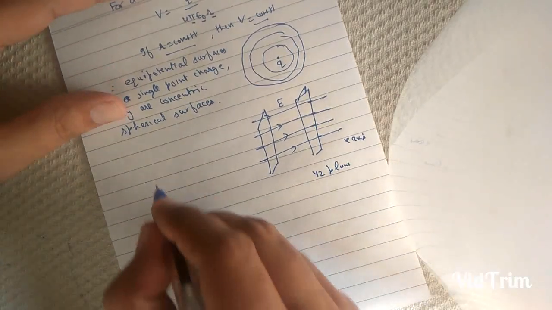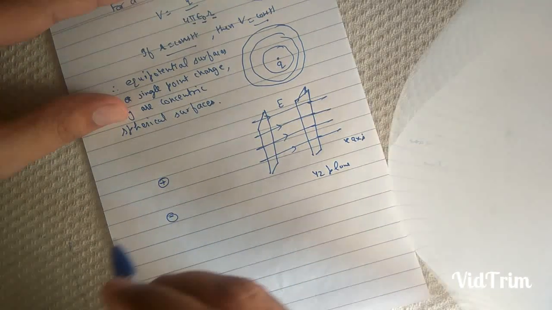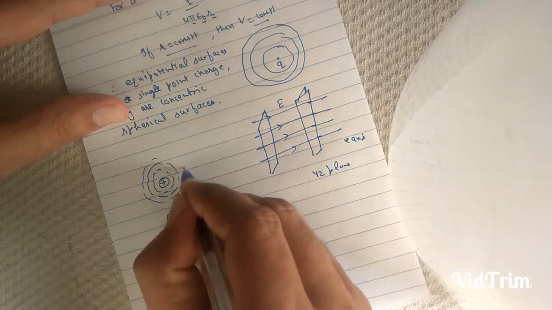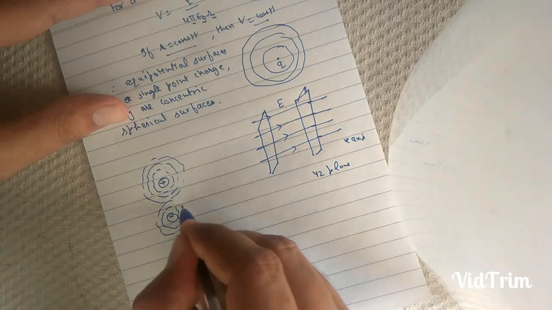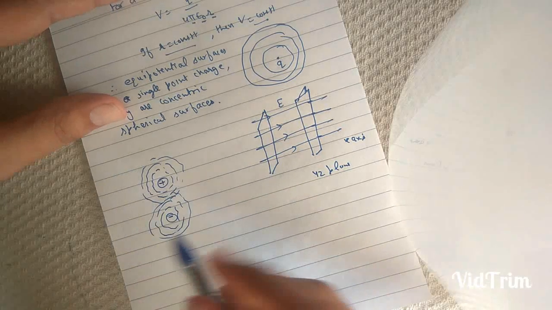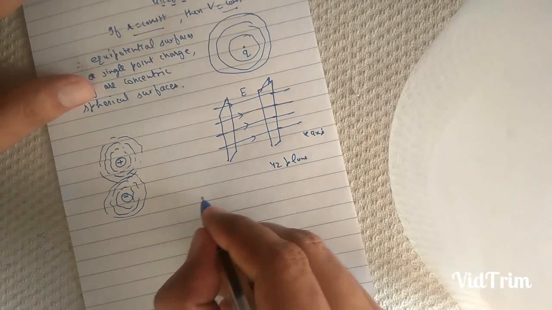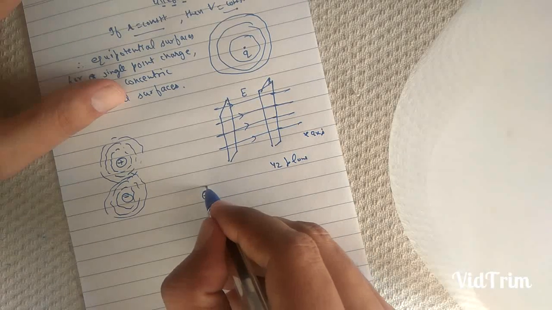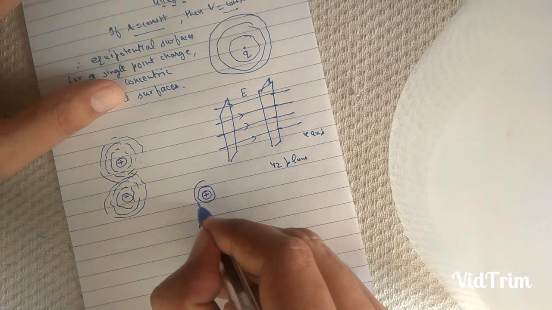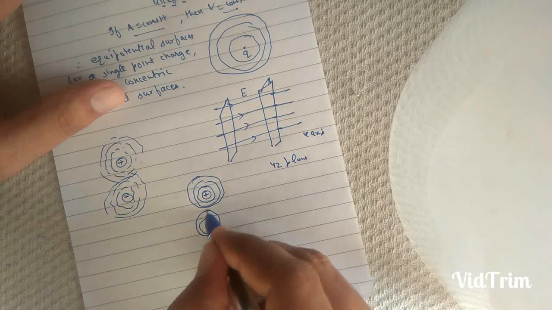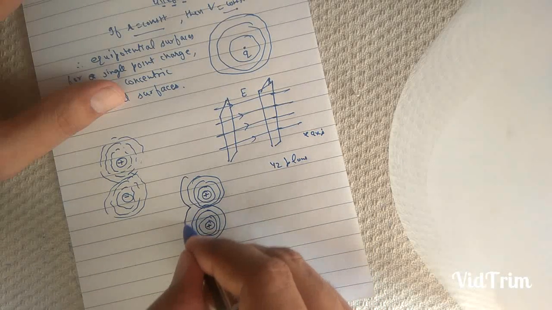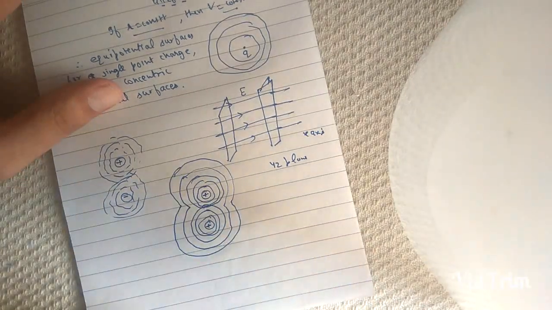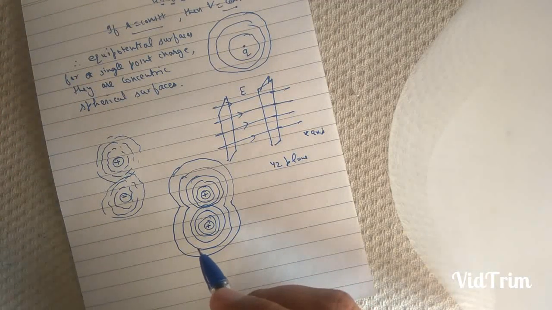Similarly, equipotential surfaces for an electric dipole are of this shape. Equipotential surfaces will look like this. These are the equipotential surfaces for an electric dipole, that is, for a pair of equal and opposite point charges.